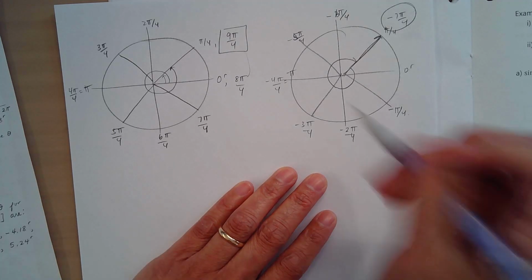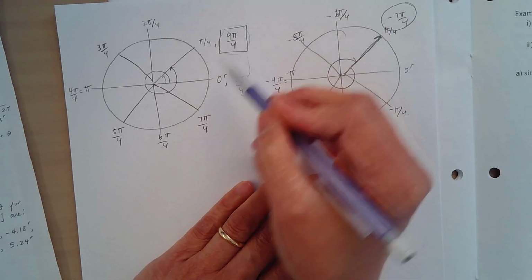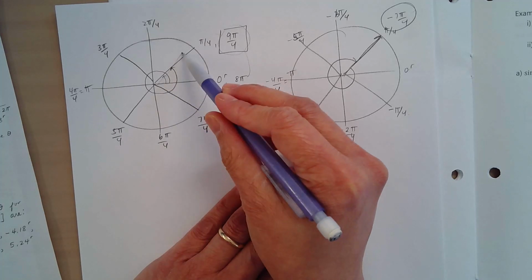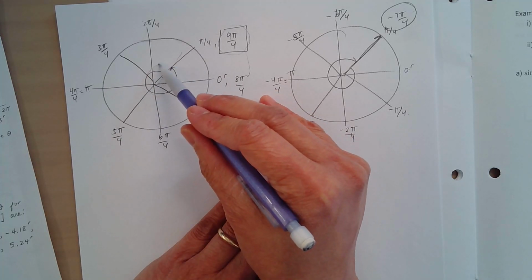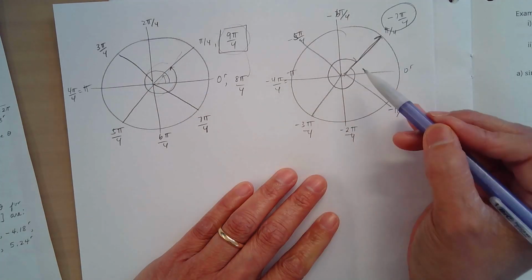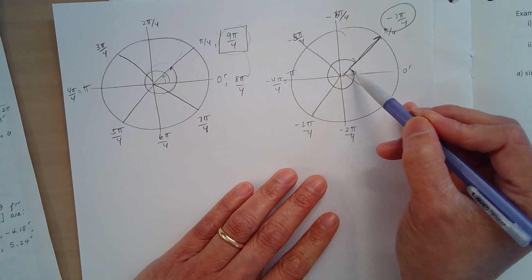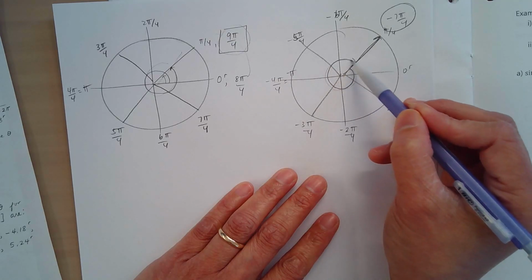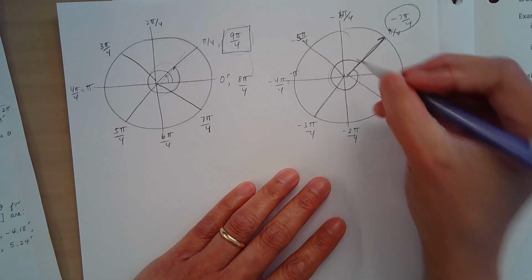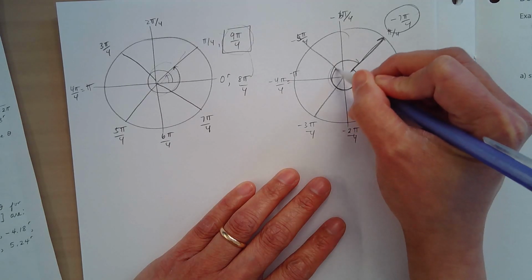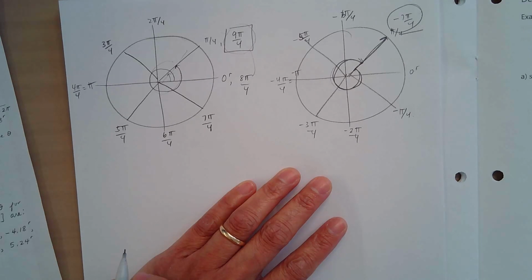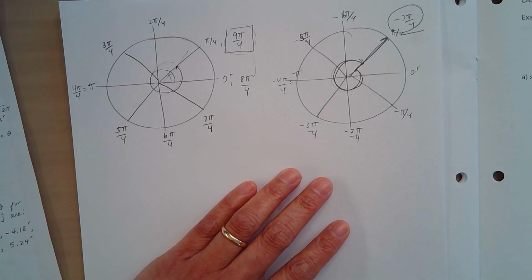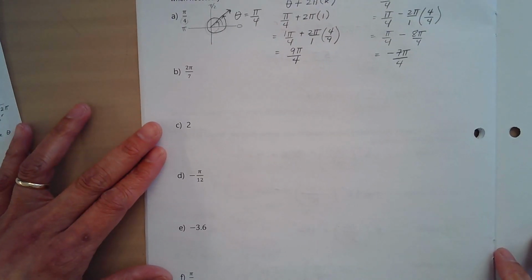Okay, so this is our answer when we have a positive rotation. This is where the pi over 4 is, and then we rotate 1 full turn, right? Positive 1 turn. And then this one here, we're going to rotate negative 1 full turn. Because this is where we are. This is 1 full turn, and we're left with negative 7 pi over 4. Okay, I'm only going to do it once. We see it.